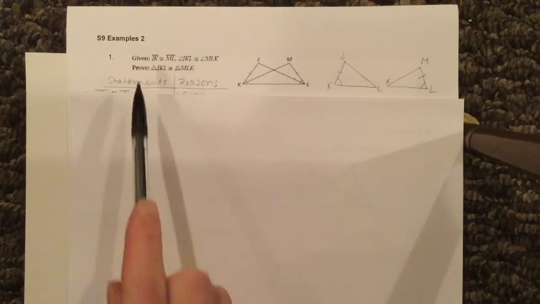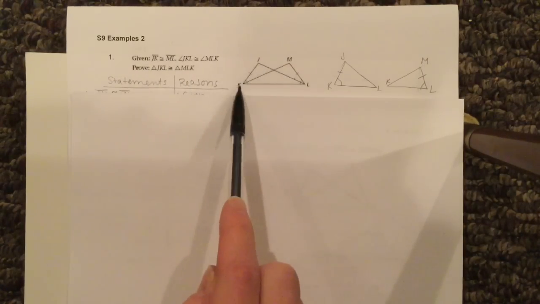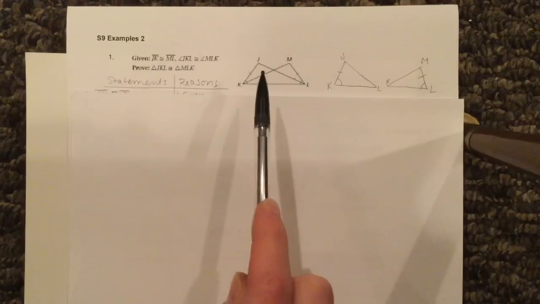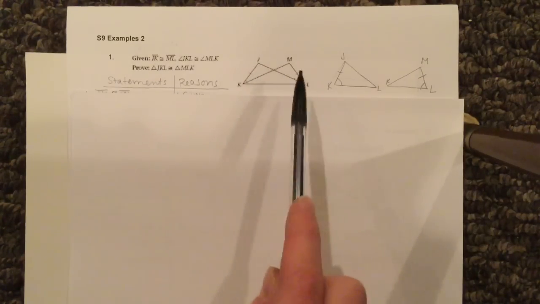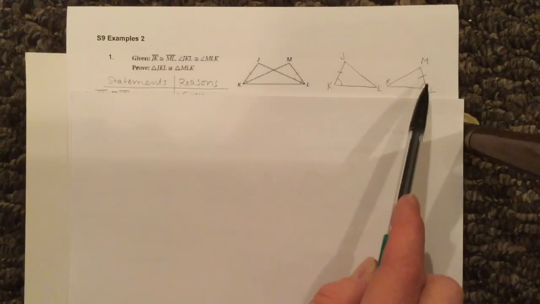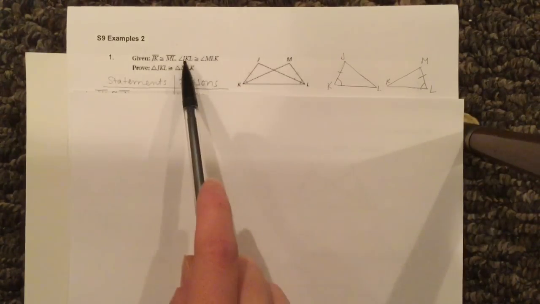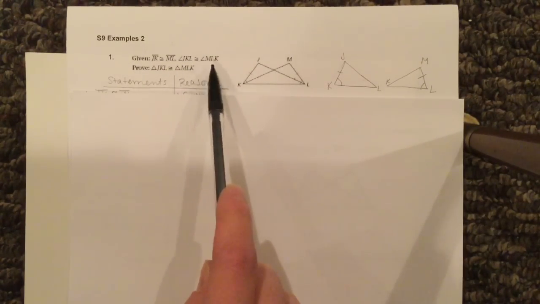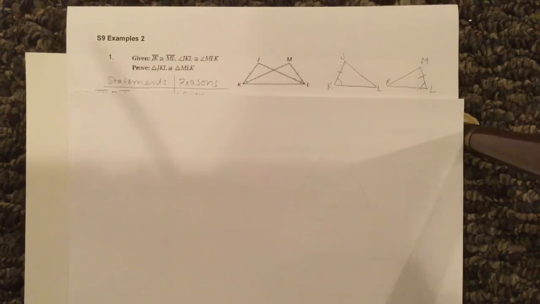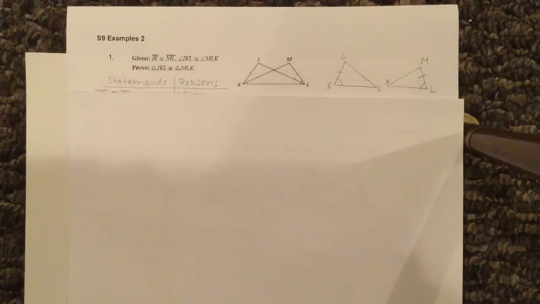So first, we're given JK is congruent to ML. So JK is here, ML is here. I went ahead and separated my triangles. Sometimes it's hard to visualize when they're lying on top of each other like that. So I drew it over here, JK and ML congruent to each other. Then I'm also given angle JKL is congruent to angle MLK. All I'm trying to do is prove that the 2 triangles are congruent to each other.